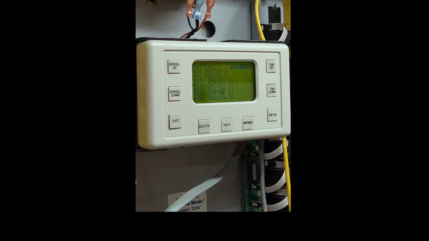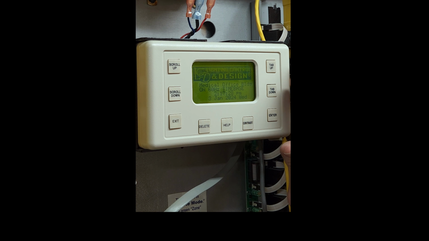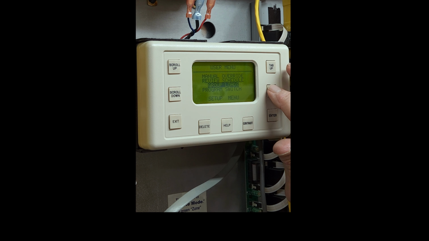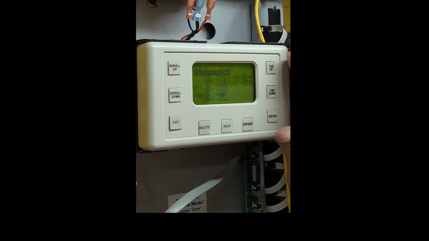Okay, then let's do this. Hit the exit button. Okay. Tab up. Tab up. Tab down to review schedule and hit enter. Okay. Tab down to schedule number 1 and hit enter. This is the time that we have changed, 6 a.m. to 11:30. You also want it on Saturdays, right? Well, I guess I'm going to have to say that for now, yes.